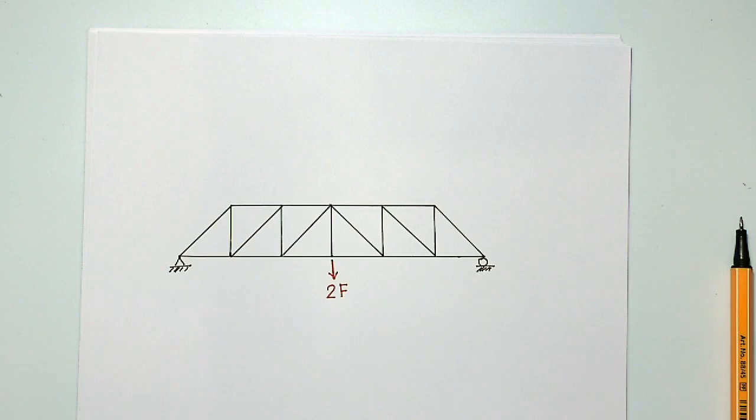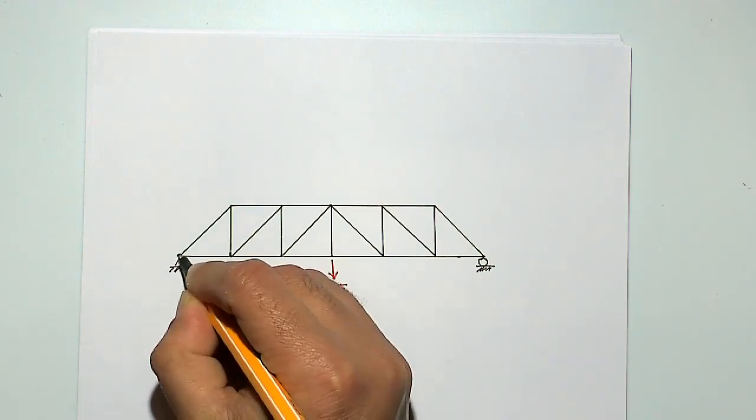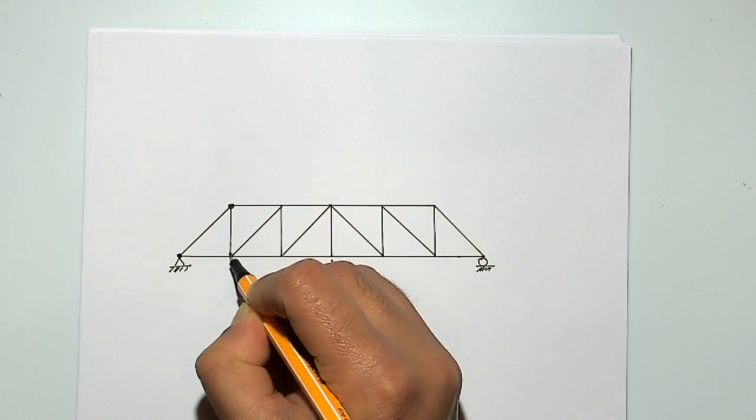So how would this load be taken by different parts of this truss member? Now this is a truss, not a beam, so each point is hinged.